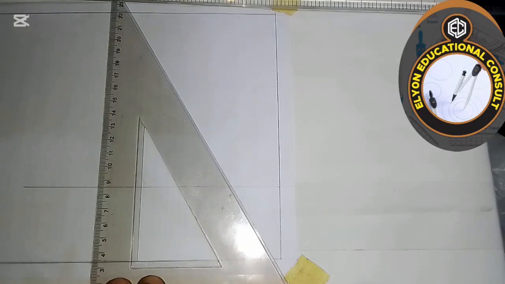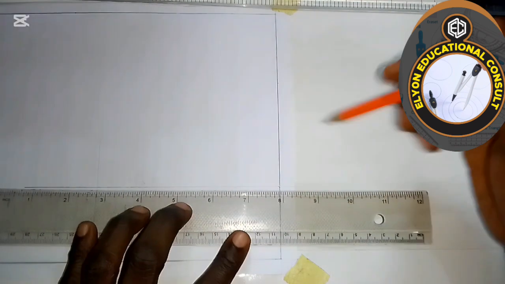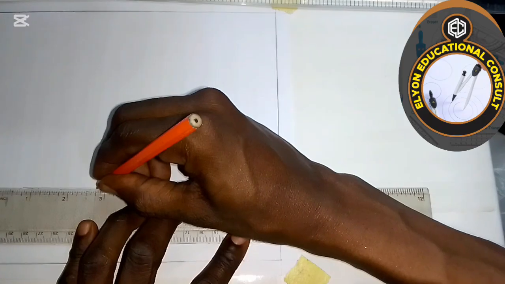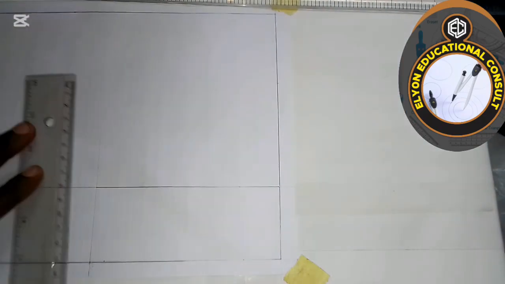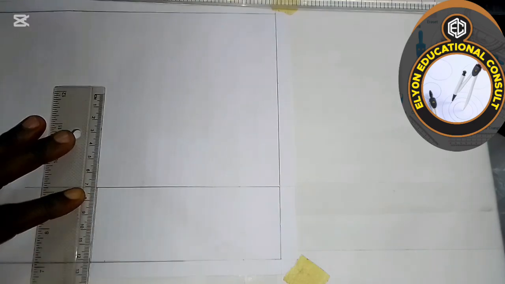We use the T-square to produce this line. So you can see it is straight inside here, and it's on this point, the 150 we measured earlier. So what we do now is produce this line, a thin line, that way. So we have this line. Then you can outline that, or you tick it out this way.